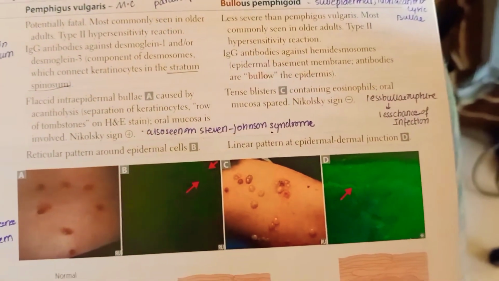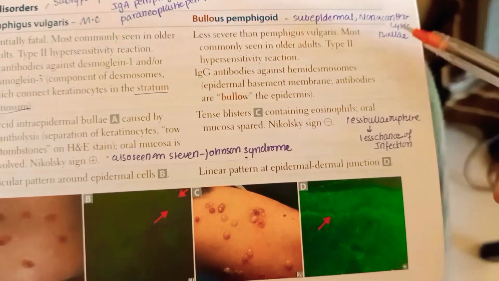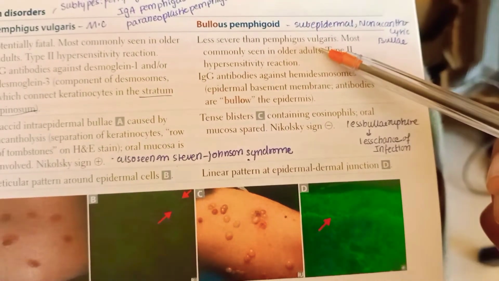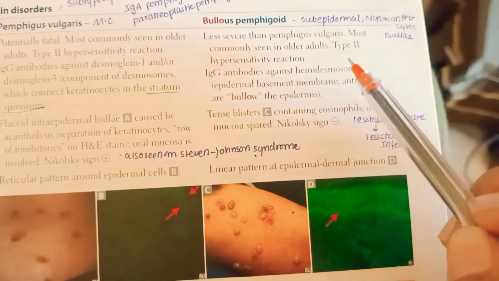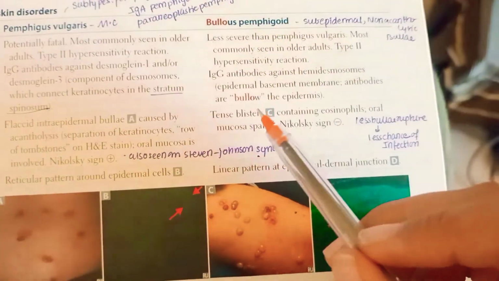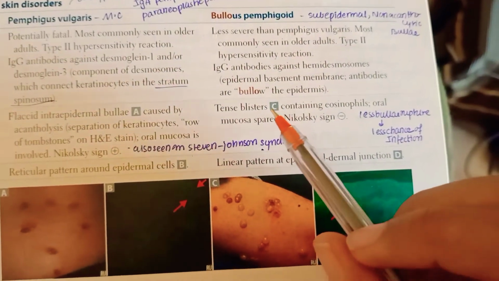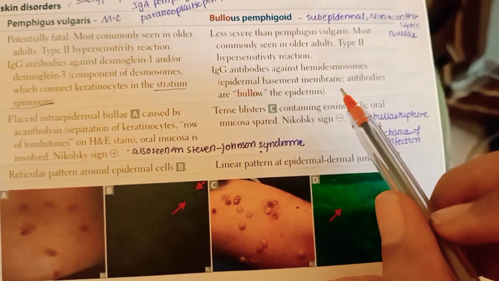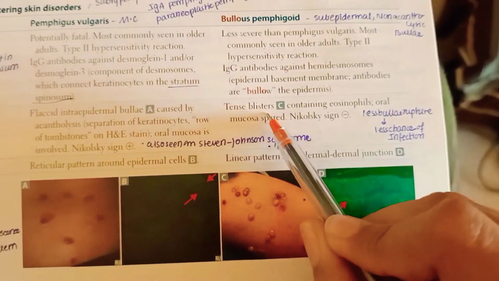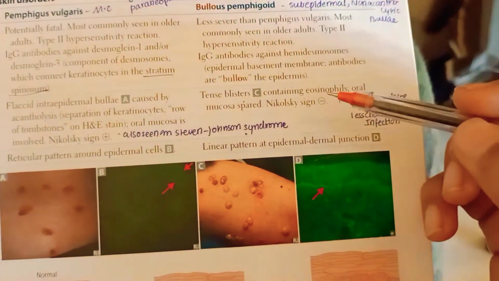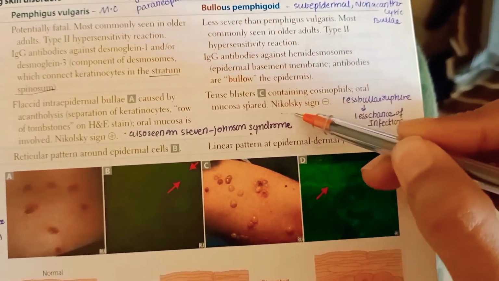Next, coming to bullous pemphigoid. It is subepidermal non-acantholytic bullae. They are less severe than pemphigus vulgaris. There is also type 2 hypersensitivity. Here the IgG antibodies are against hemidesmosomes. So this is below the epidermis, and here the antibodies are against hemidesmosomes. So they form tense blisters. Here normal blisters, here tense blisters containing eosinophils, oral mucosa spared, and it's Nikolsky sign negative.